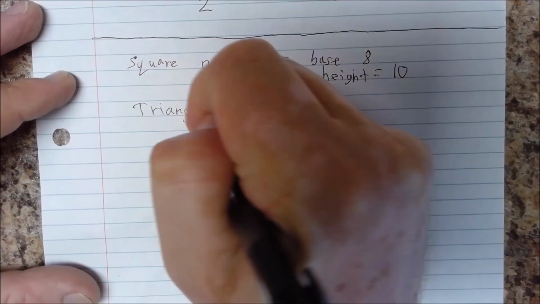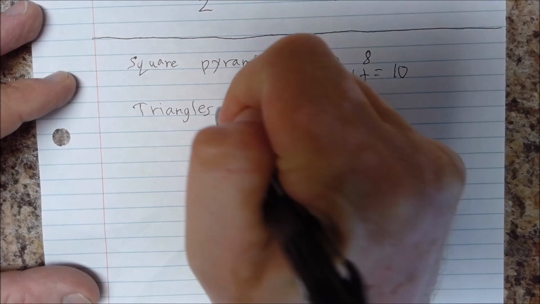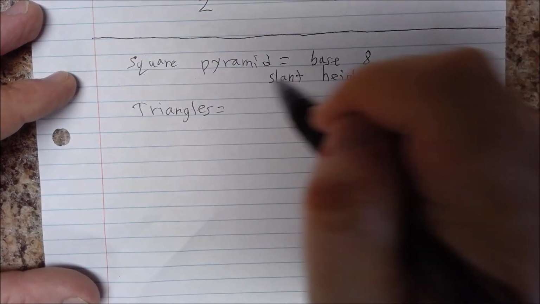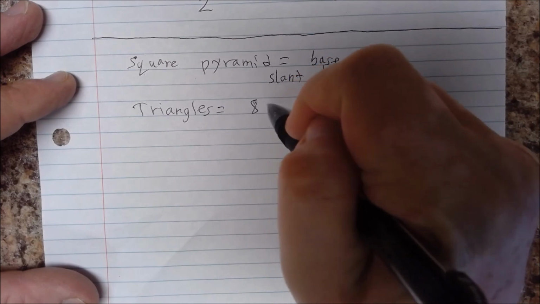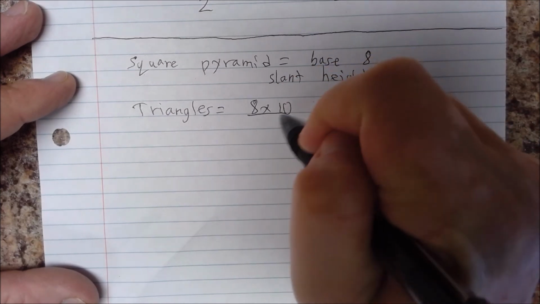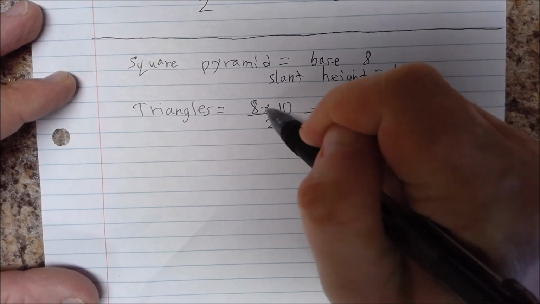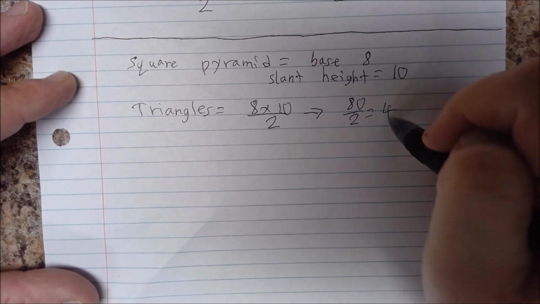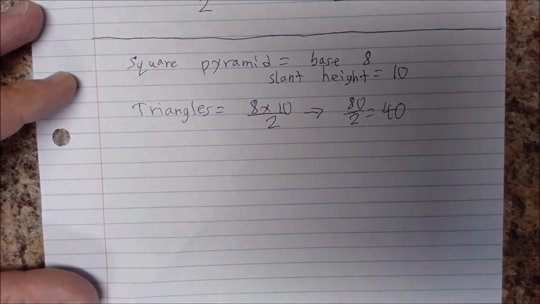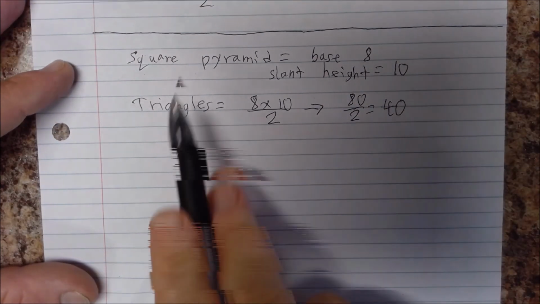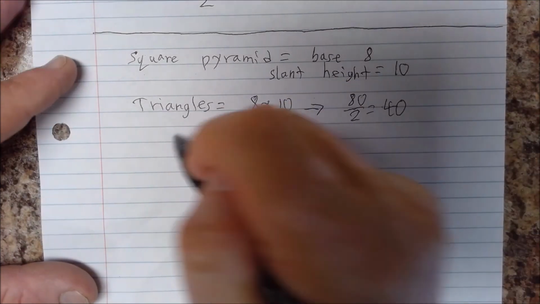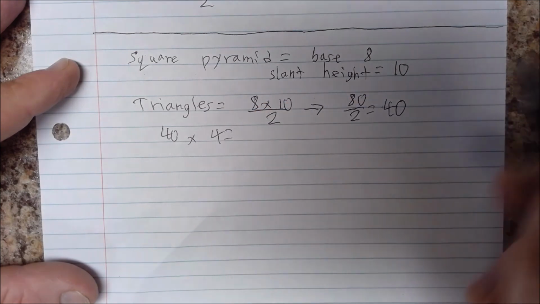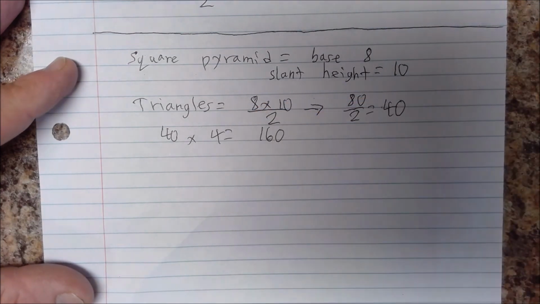So, let's do the triangles first. There are 4 of them, right? Triangle, base times height. 8 times 10, divide by 2. 8 times 10 is 80, divide by 2 is 40. How many triangles have we got? It's a square, so we have 4 of them. So we simply proceed with 40 times 4 is 160.